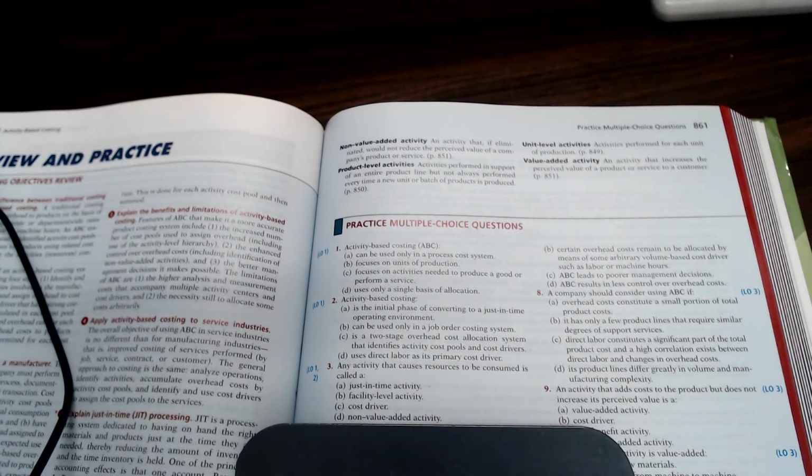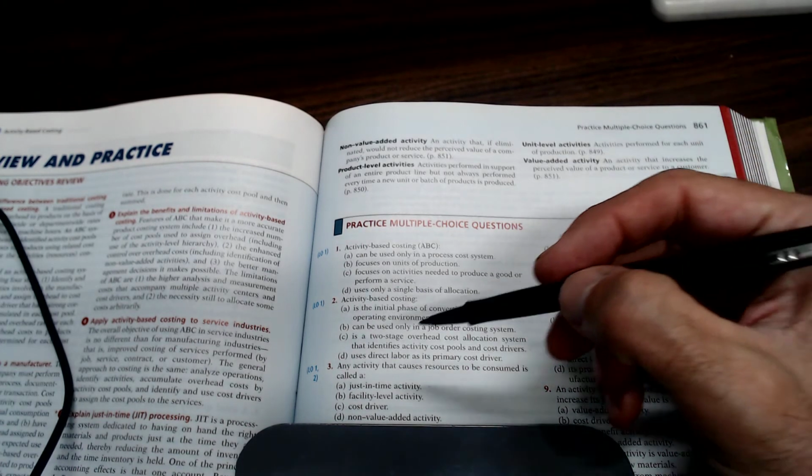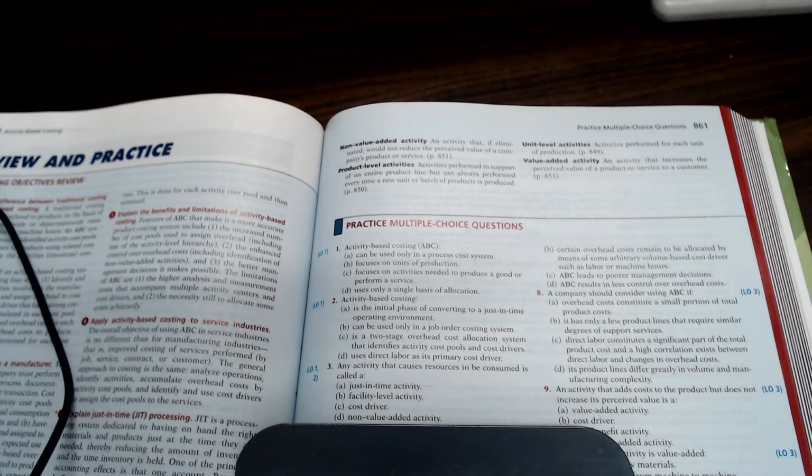So it's just like in the purchase order department, the driver that we're going to use to measure how much a job utilizes the purchasing department is purchase orders. Purchase orders is the activity that causes a resource to be consumed. Requesting purchase orders.